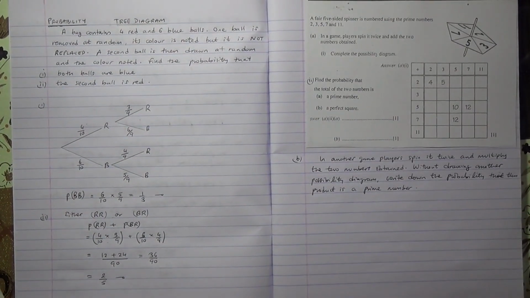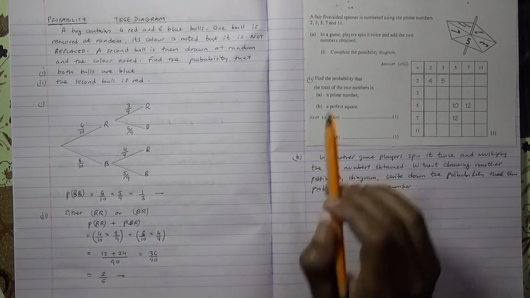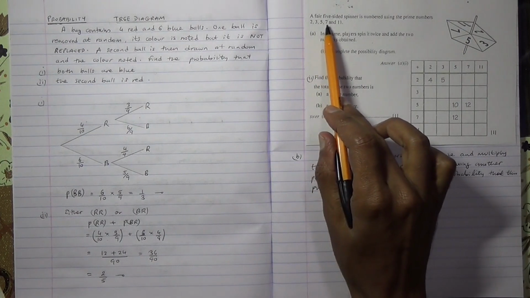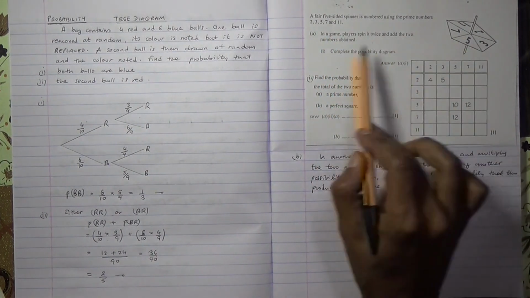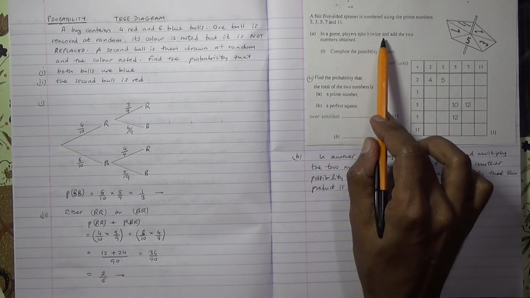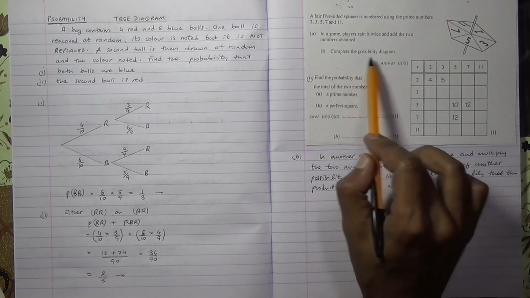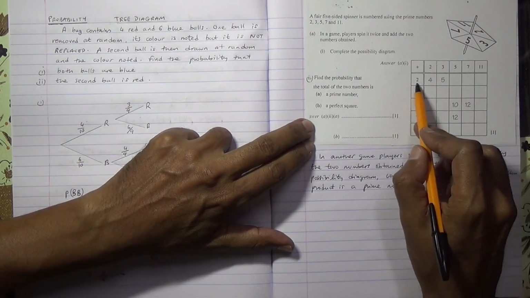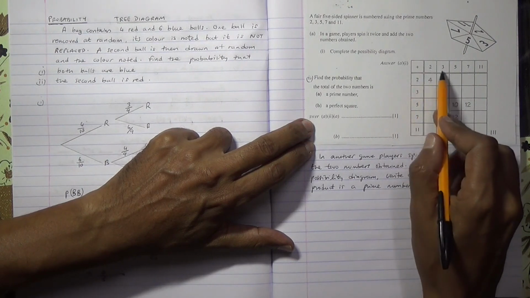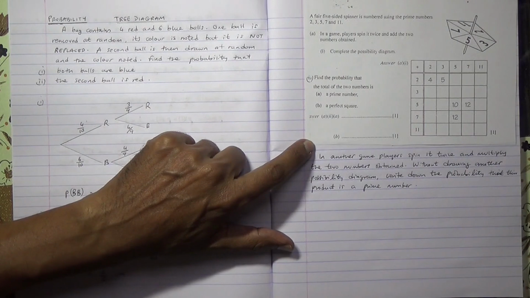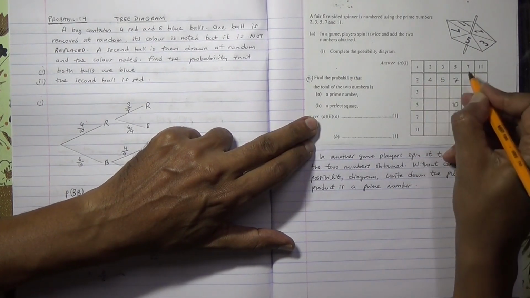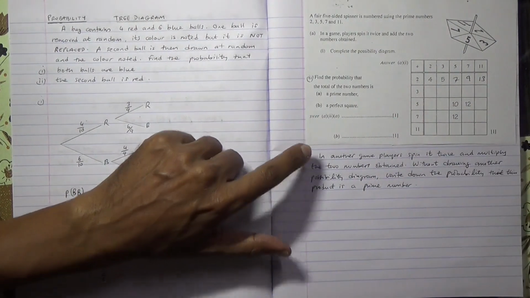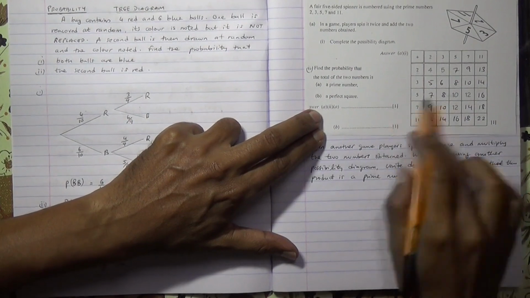Now our next example is based on a spinner. A fair 5-sided spinner is numbered using the prime numbers 2, 3, 5, 7 and 11. Here's the spinner. In a game, players spin it twice and add the two numbers obtained. Complete the probability diagram. We can see 2 plus 2 is 4, 2 plus 3 is 5, so we're going to add all these numbers up. For example, 5 plus 2 is 7, 7 plus 2 is 9, 11 plus 2 is 13. We're going to carry on like this, and this is what we came up with.